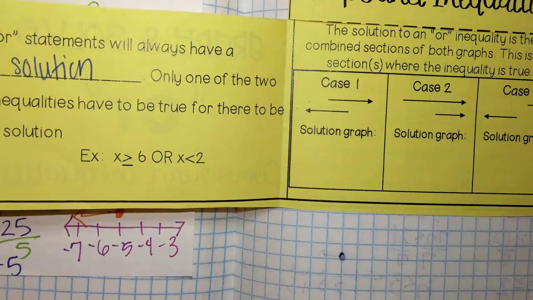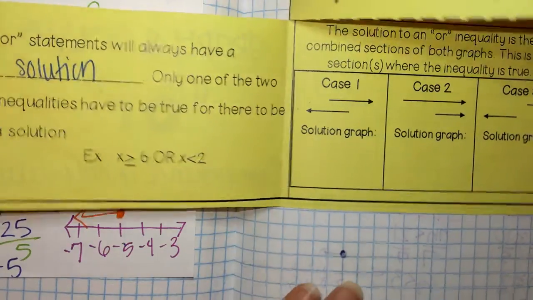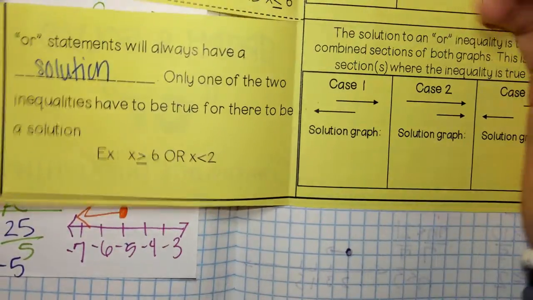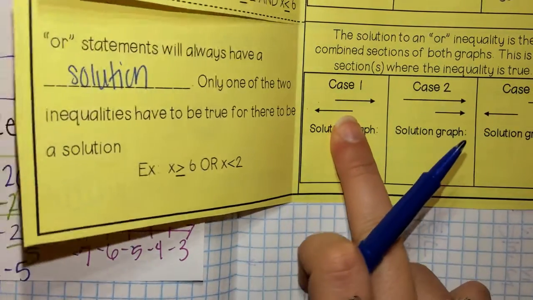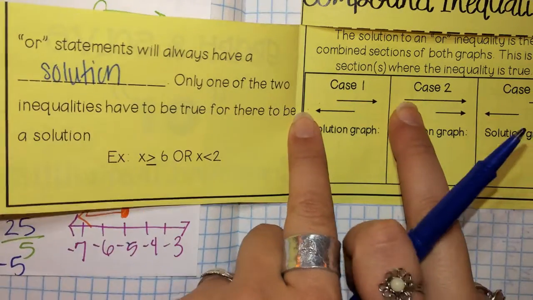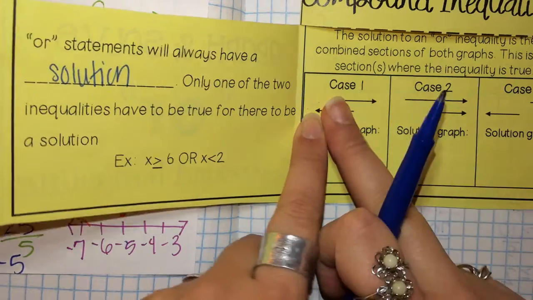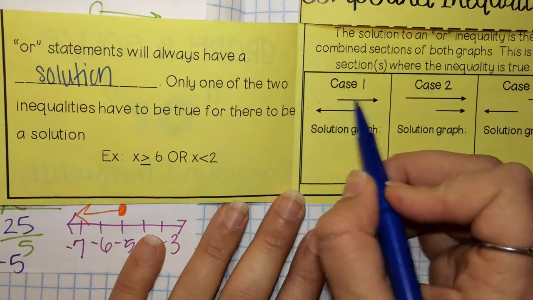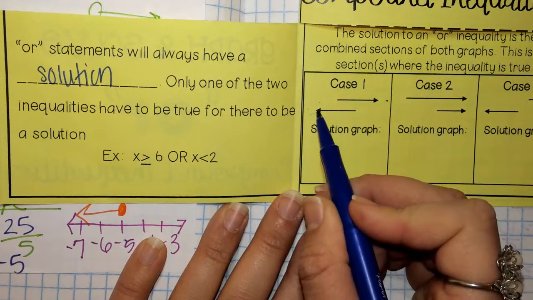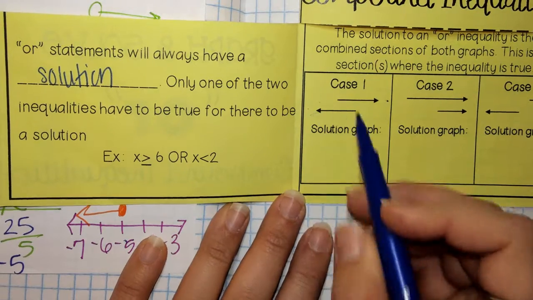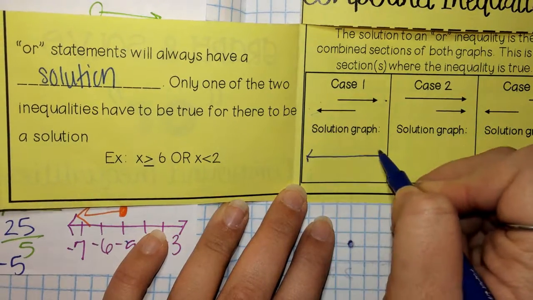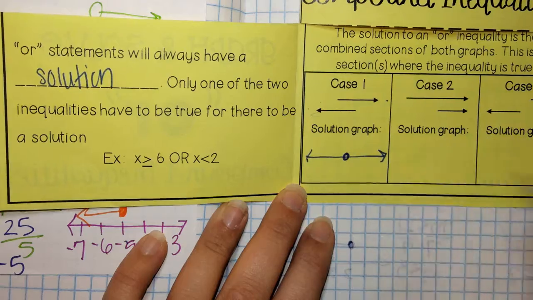So let's talk about what our graphs look like. Now, before, on AND, they connected, right? They overlapped. Now, this overlaps, but it keeps going. Does everybody see how it keeps going? Yeah. This keeps going, and this keeps going. So it looks like this. You'll have a dot in the middle, and it'll look like that.